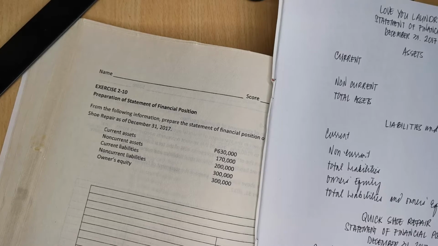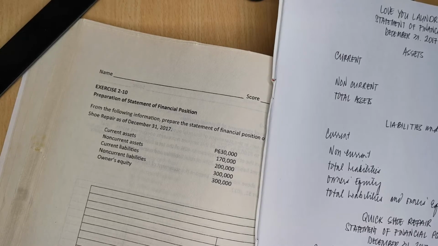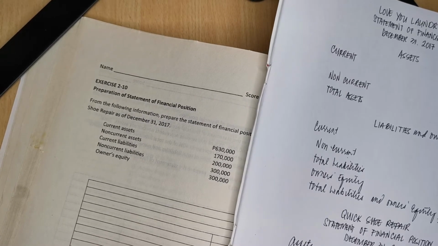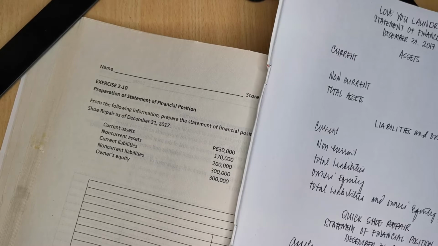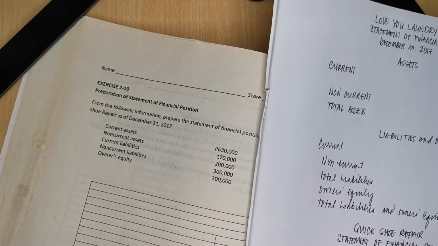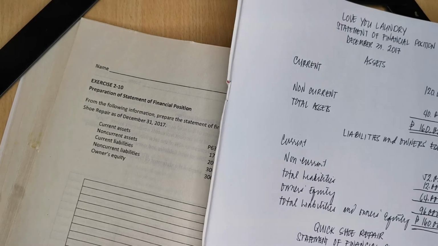So you have the current liabilities, which is how much? 200,000. And then the non-current liabilities, you have 300.